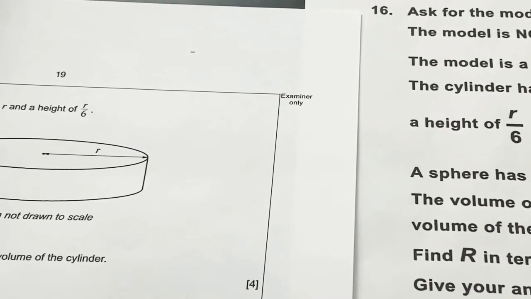Find big R in terms of small r. Give your answer in its simplest form. So we want to try and work out the volume of this cylinder with respect to the volume of a sphere, and we want to find a way that we can write R.